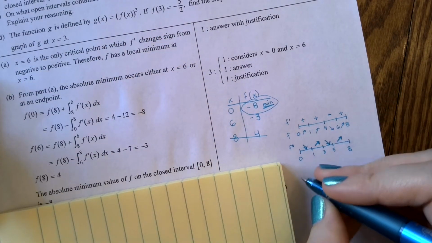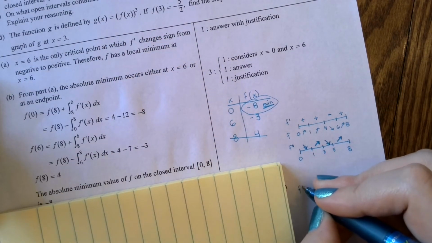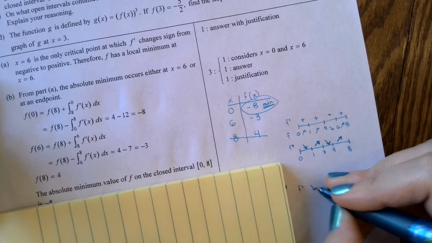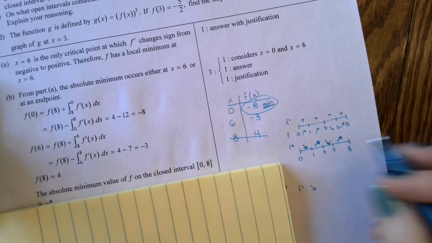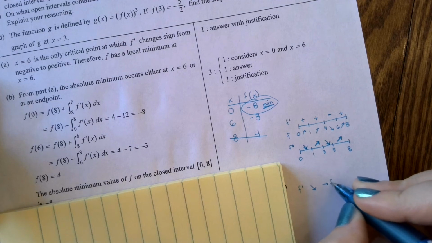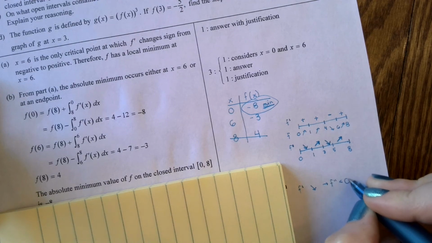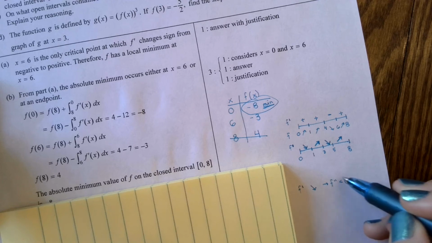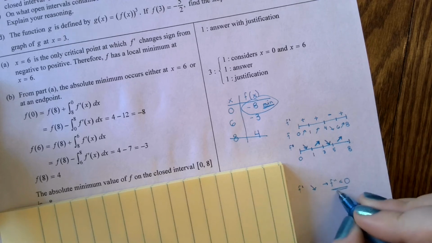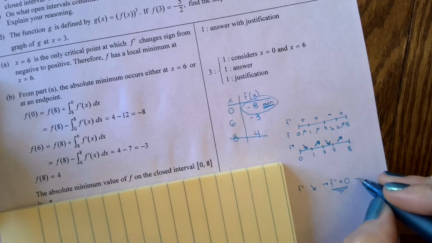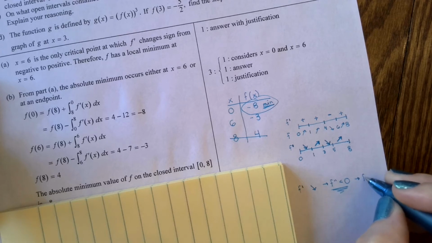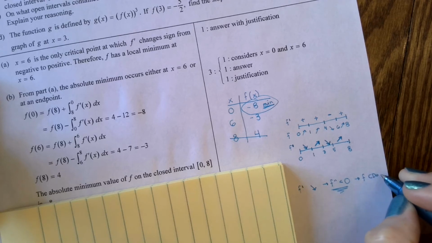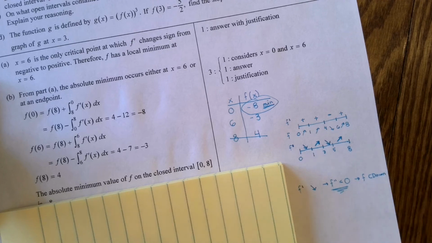So if F prime is decreasing, okay, that tells us that its derivative, the second derivative of F, is negative. And when the second derivative is negative, that tells us that F is concave down.